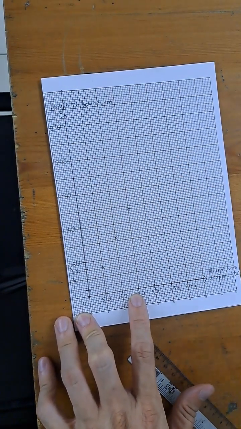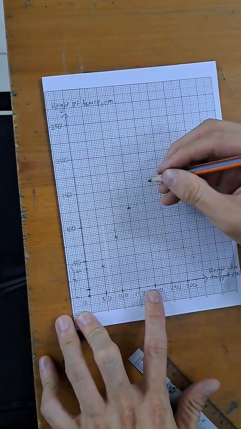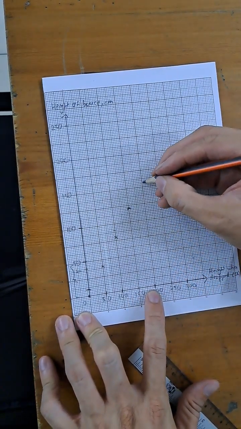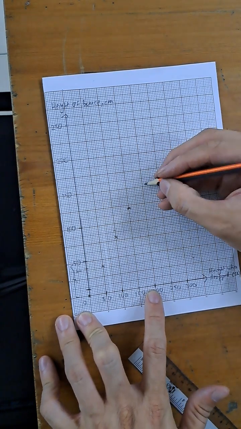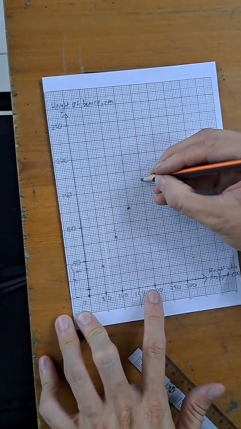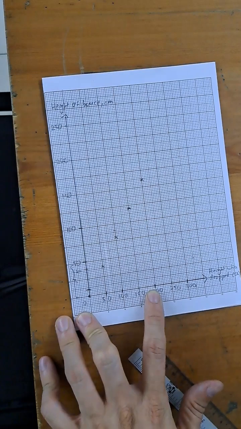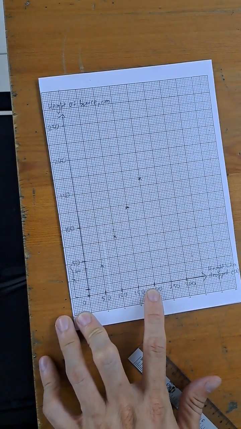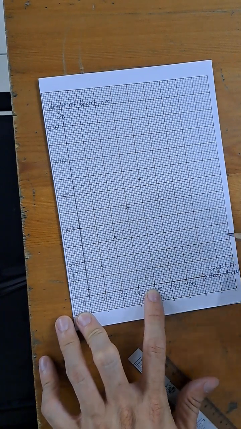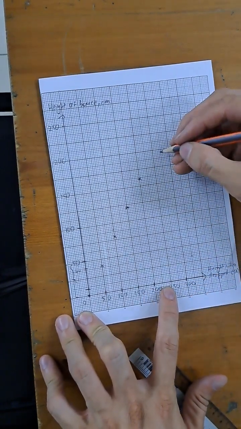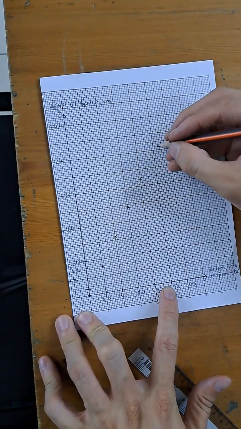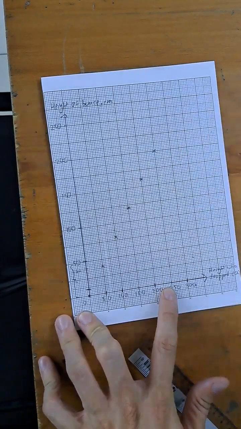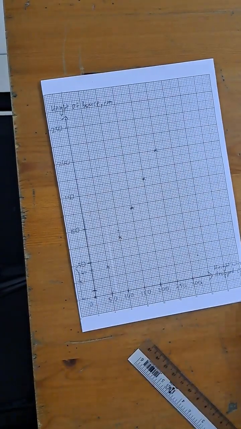Next one, 200 and 160. 200 is here. 160 is going to be somewhere here. This is 150, so I'm going to add 4 small boxes. 1, 2, 3, 4. That's going to be this one. And finally, 250 and 200. So 250 is here. My 200 is going to be over here. Right, I'm done. Okay, so very nice.